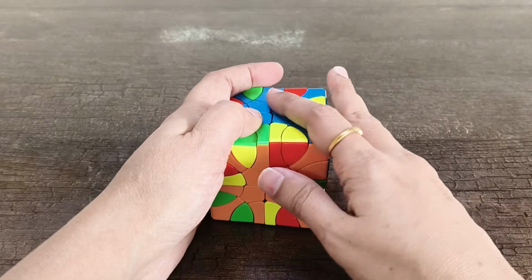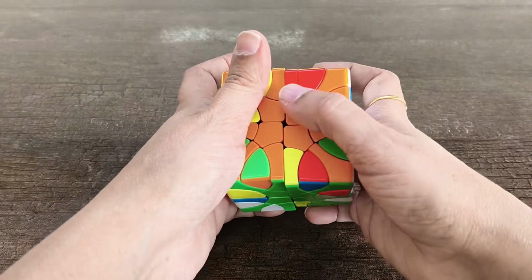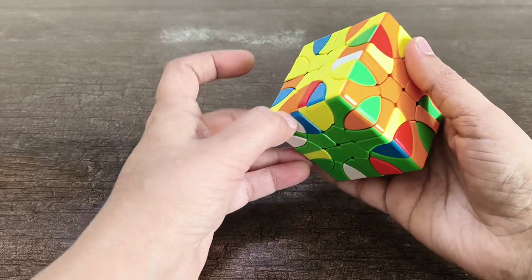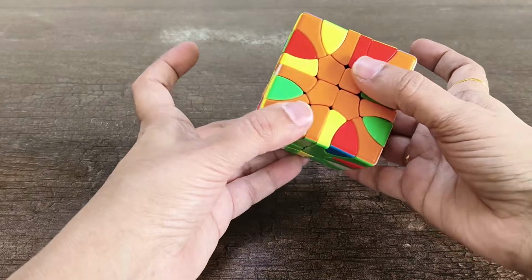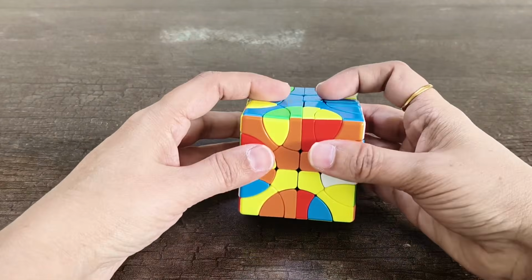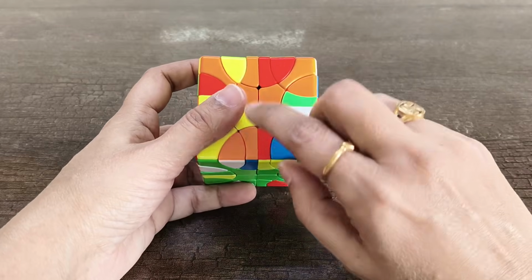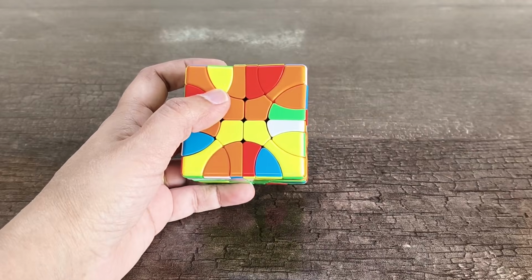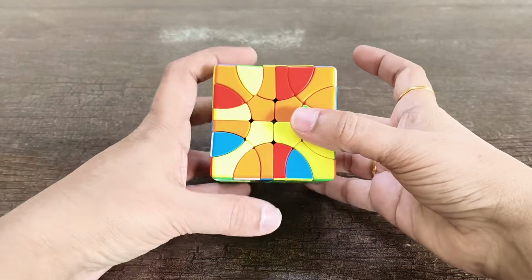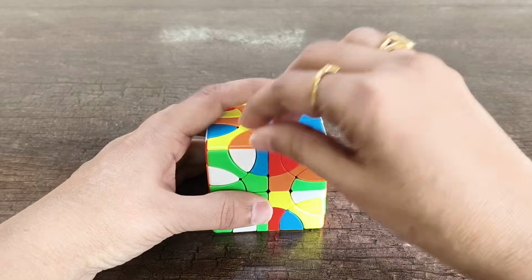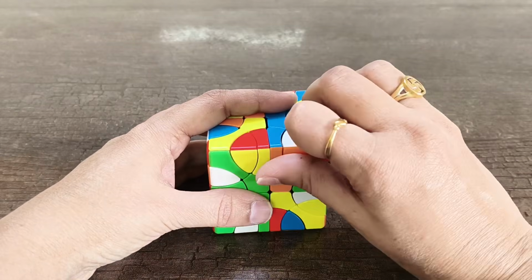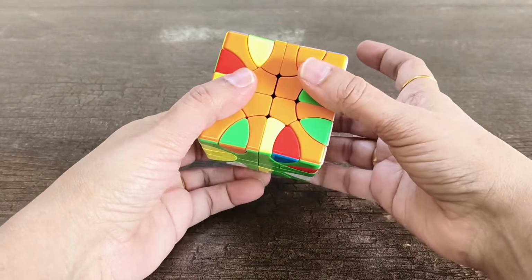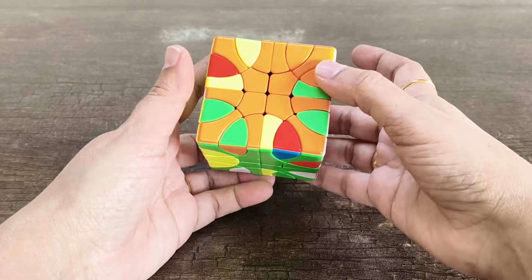Now I need what? Blue with orange. So I have to look for my blue with orange. So there is one over here, blue with orange. So again a setup move, I'll bring it over here. So this orange is matching this orange, which is good, and it is on my left hand side. So I'll take my left hand side on top, I will rotate and I'll bring it down, and I will undo my setup move.